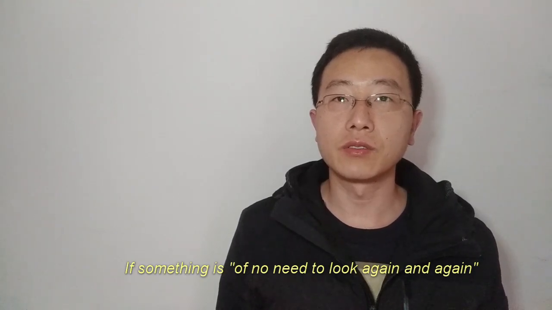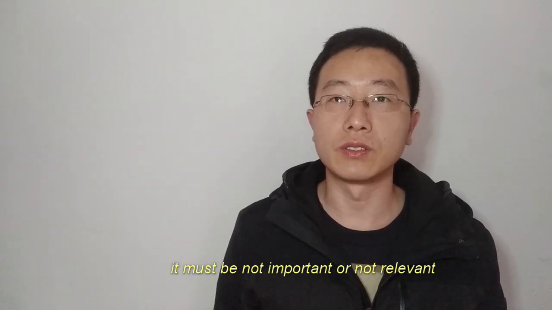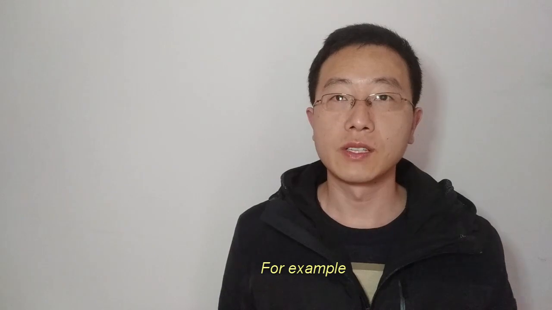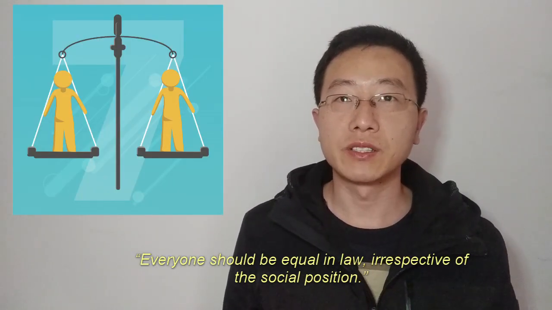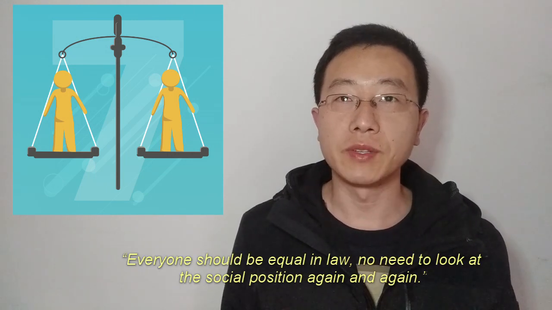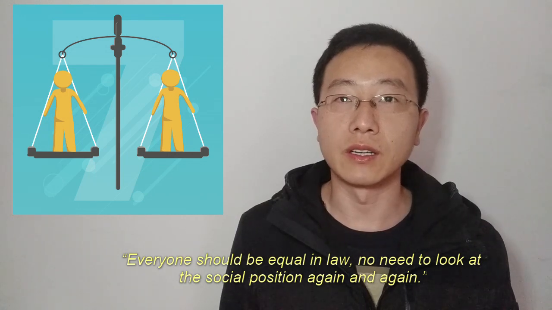If something is no need to look again and again, it must be not important or not relevant. For example, everyone should be equal in law, irrespective of the social position. Means everyone should be equal in law. No need to look at the social position again and again.